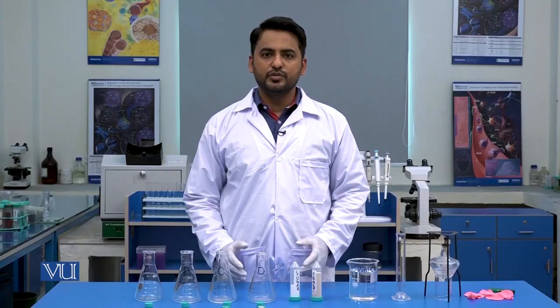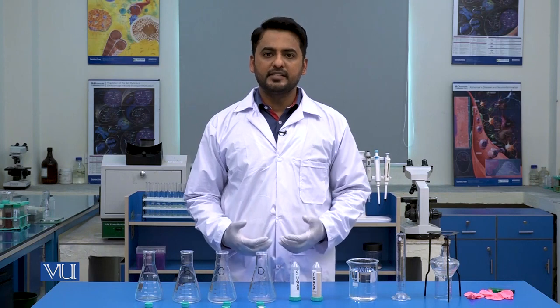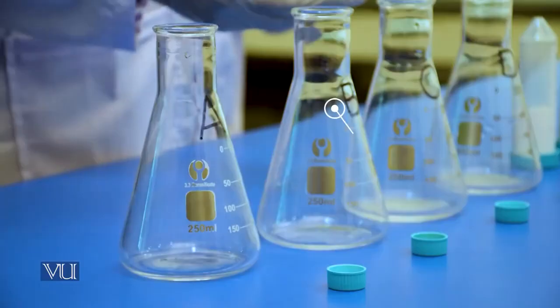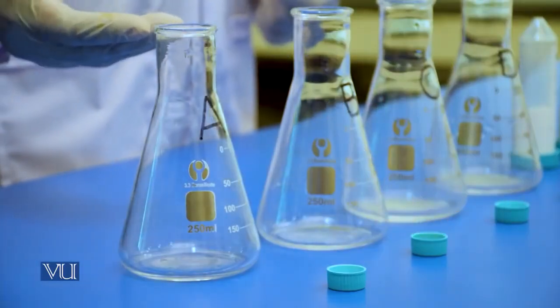So let me introduce you to the chemicals and apparatus which we will use in this experiment. We will use 4 glass flasks of 250 ml capacity.